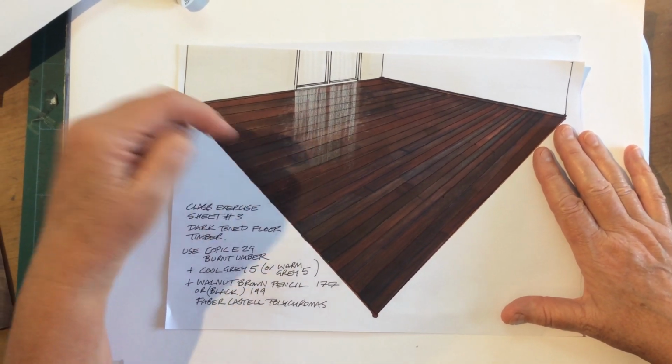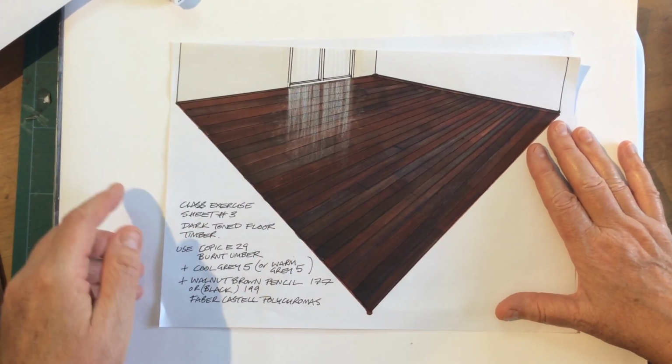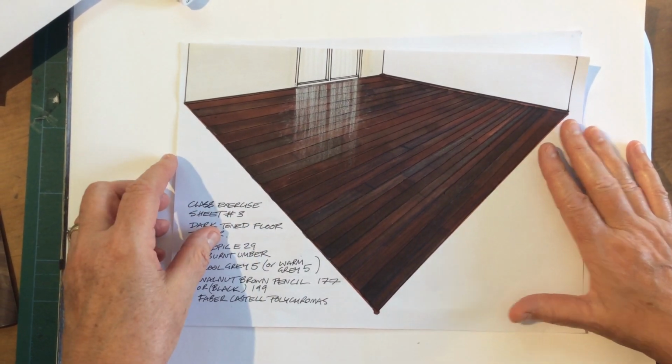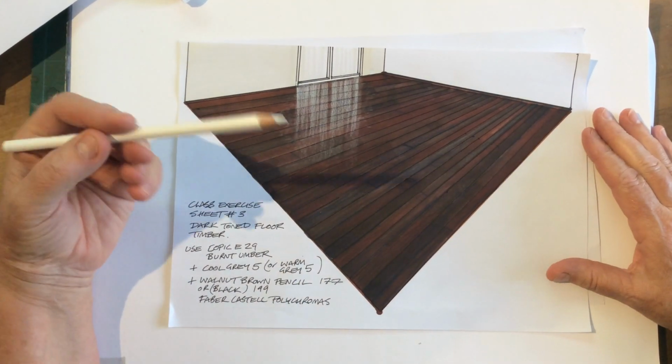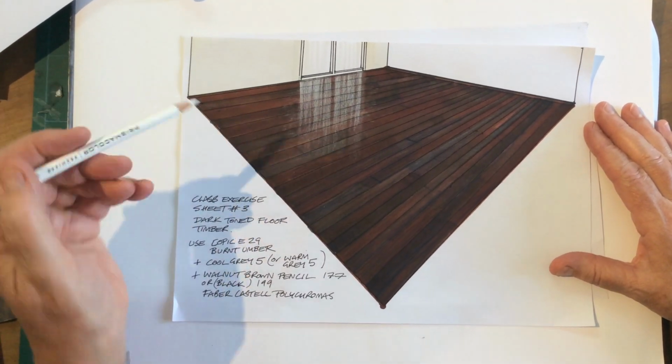and you'll see here that I've actually got some reflection. This is showing reflection that might come through a window that I've drawn in the corner here, and we do that simply by using white pencil. Once we've finished our drawing, we just come over top with some white pencil.